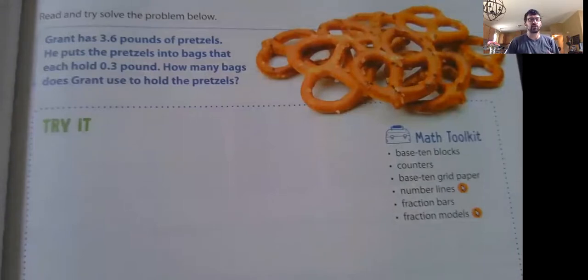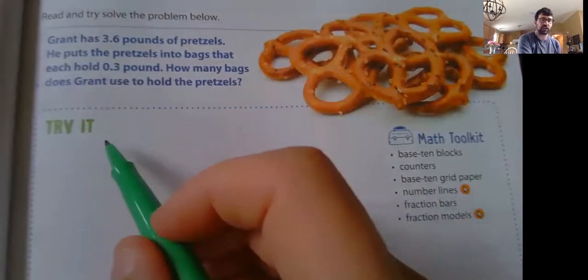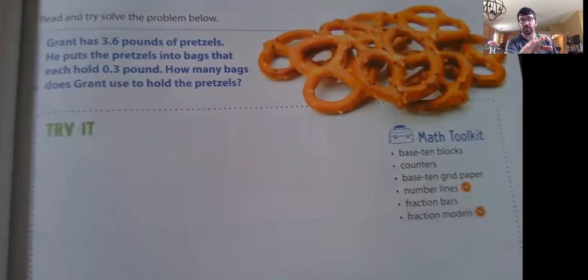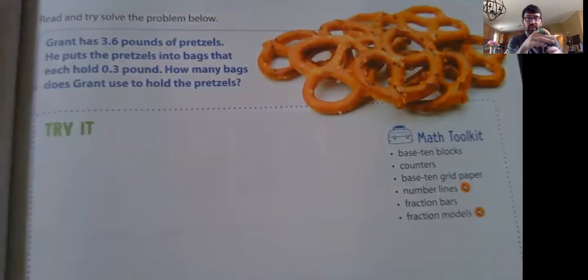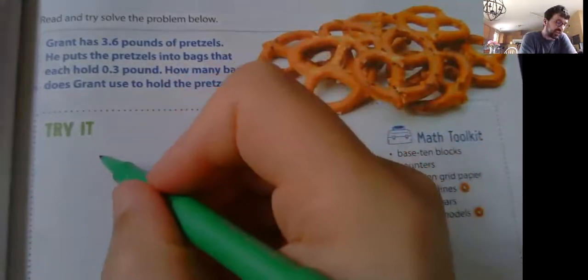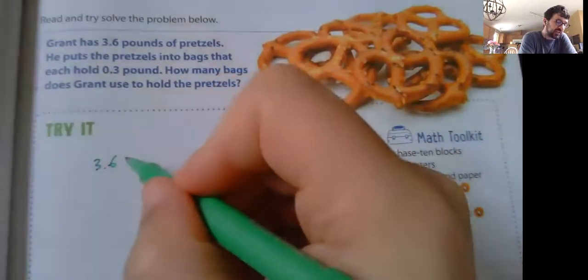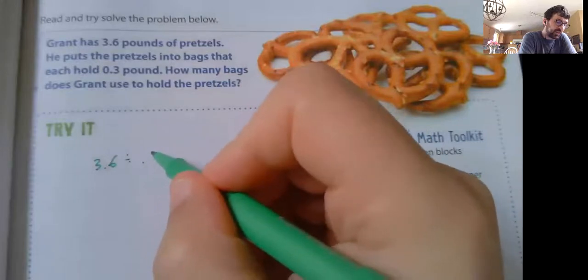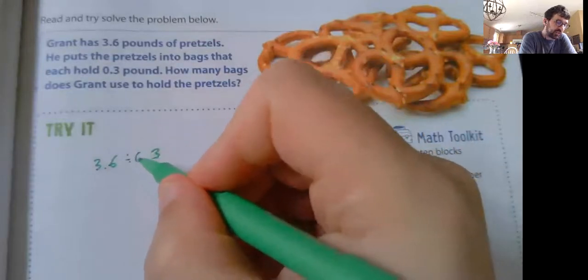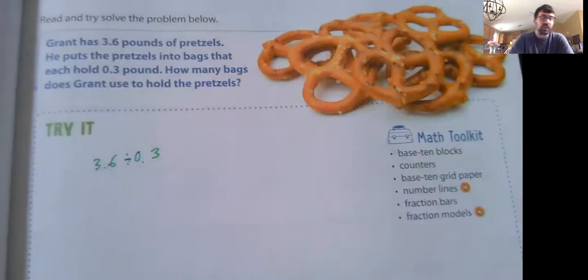And we're going to take this and make them into smaller bags. And each of these smaller bags is going to hold 0.3 pounds. So at the end of the day, the problem that we're looking at here, by the way, I'm going to stop. You should pause this and try that on your own, right? Okay, so do that. Okay, now that we're back, you've tried this. The idea is that you're not moving forward until you've tried this. Now that you've tried it, we're going to look at this as 3.6 divided by 0.3.